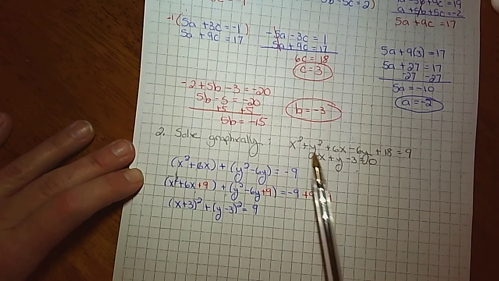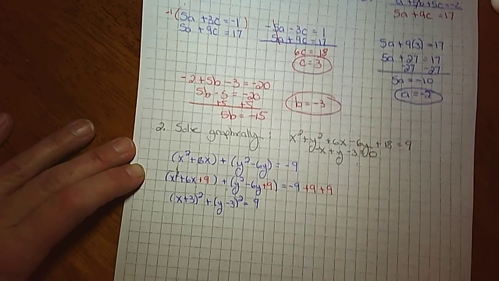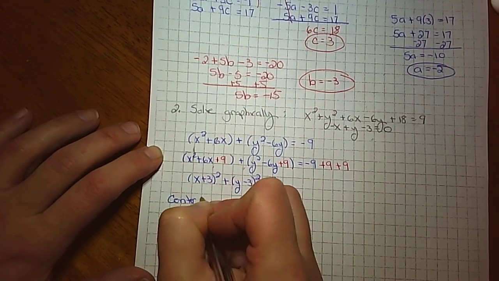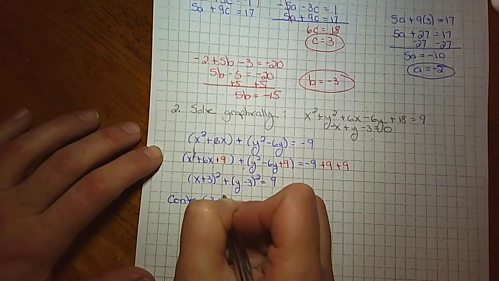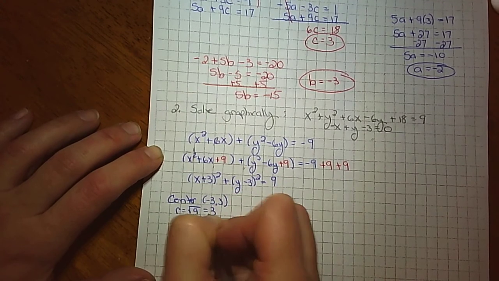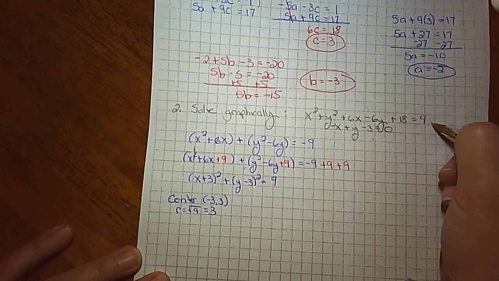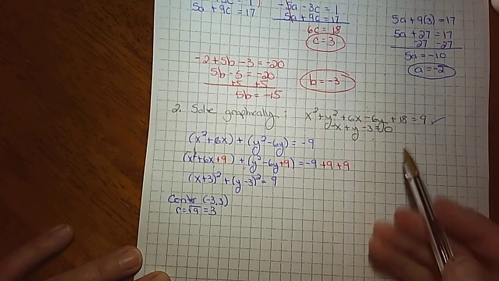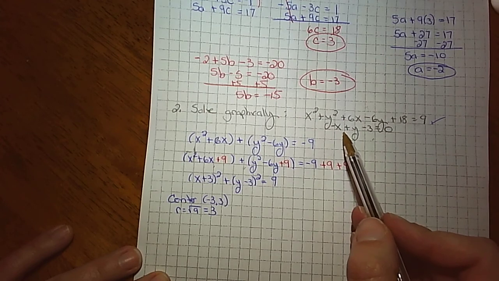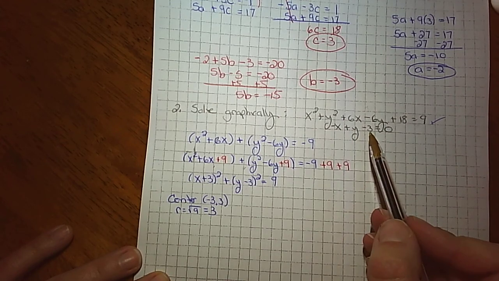So it started off like this crazy mess, and we brought it into circle equation format. So now we can tell that the center of our circle is going to be -3, 3, and the radius is the square root of 9, which is 3. So we took care of this guy. And now take a look at the second equation. Negative x plus y minus 3 equals 0.